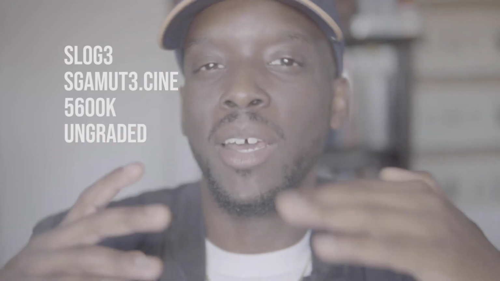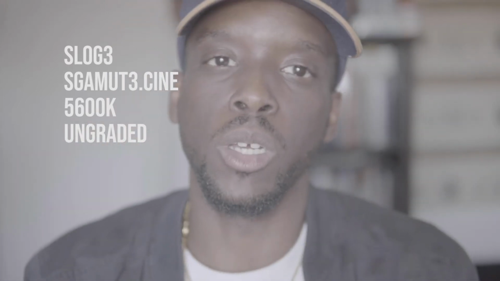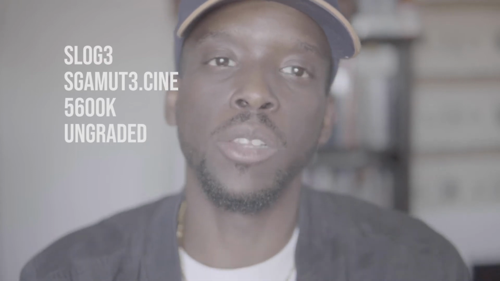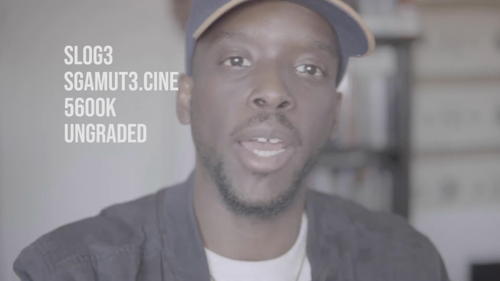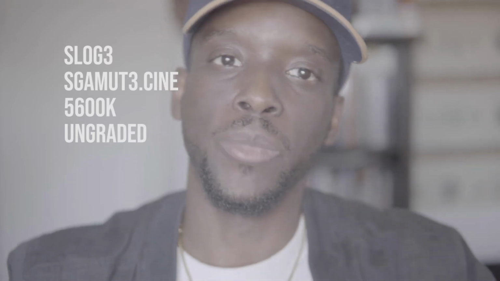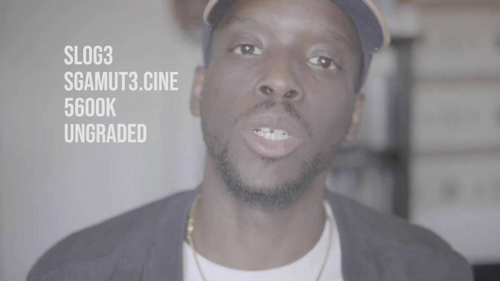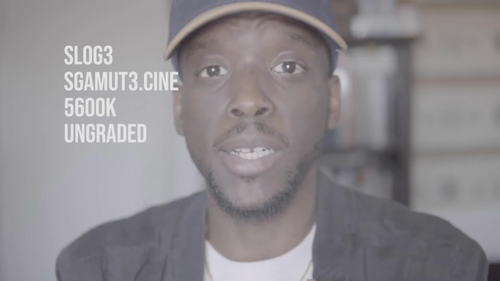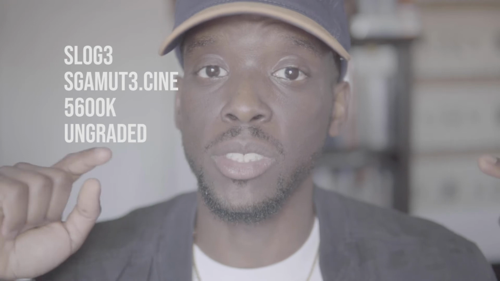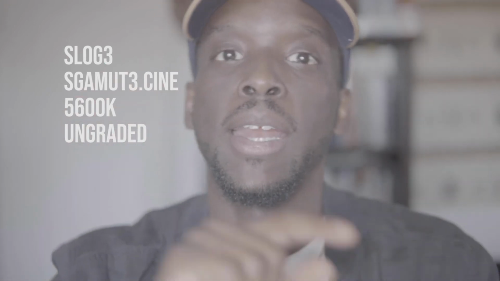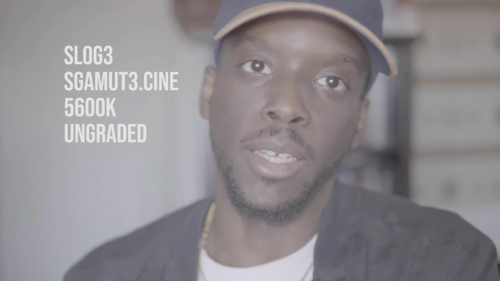I mean, once again, SLOG3 is a little bit weird with the colors because you don't have enough information in the color, coming from an 8-bit camera, and the dynamic range to capture a lot more detail. So this is how it's looking on 5600. It's not corrected yet, but I'm gonna show you what it looks like when it's corrected on 5600 Kelvin at f1.4 and at f2.8.